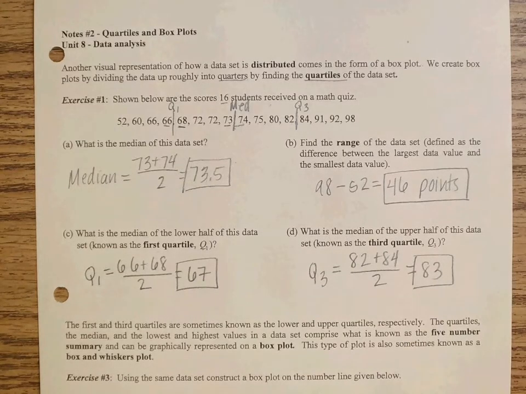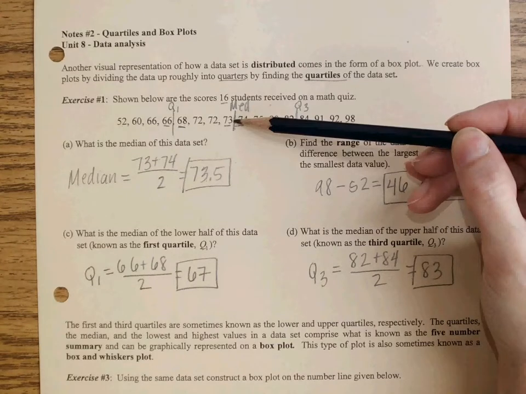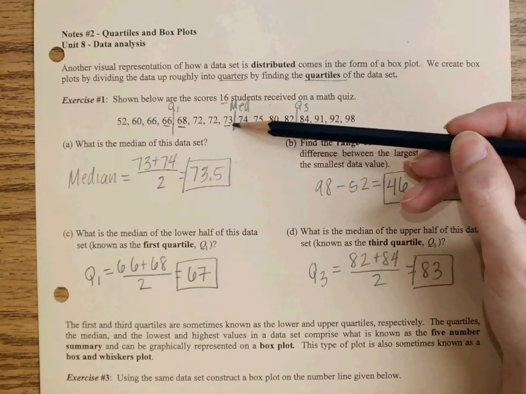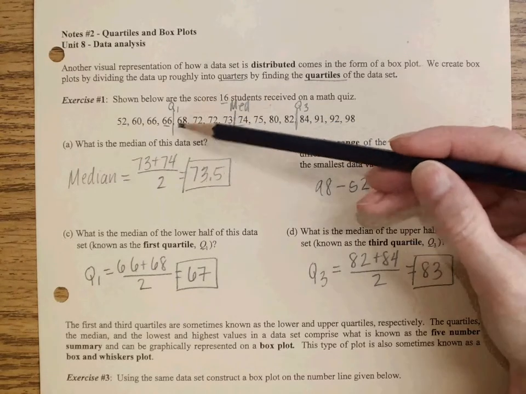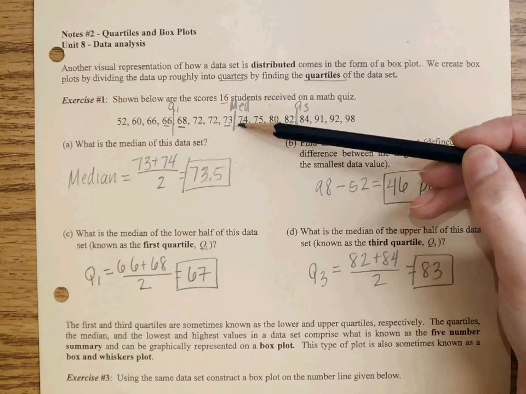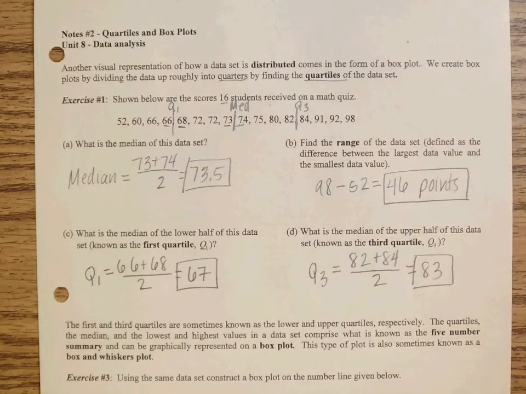Now, we worked with a set of data where everything was even. If we had an odd set of numbers, let's say 17, then we would have 1 middle number. And so we don't have to go through where we add them together. If we have 1 middle number, then that is our median. Now when we would divide this data set into quarters to find our lower quartile and upper quartile, we would not use that middle number. We only use it if we can evenly divide in half.